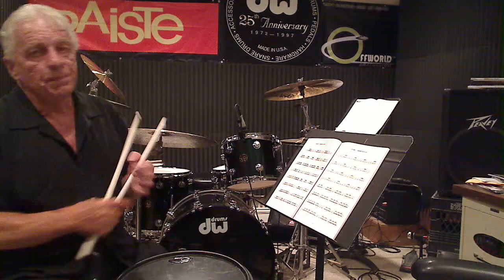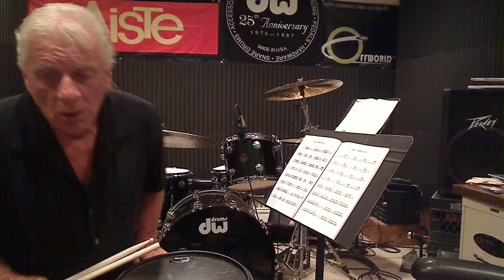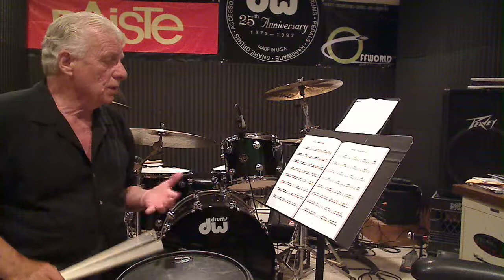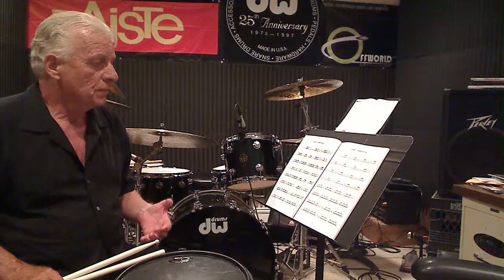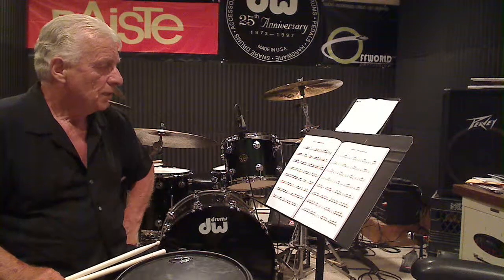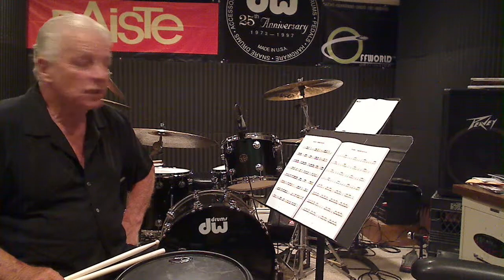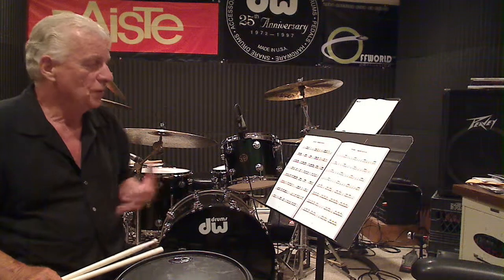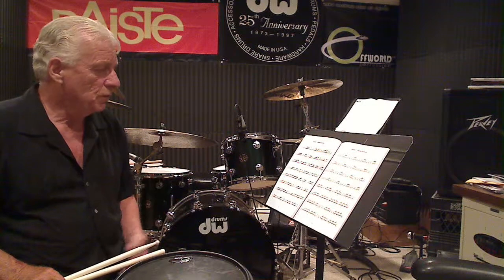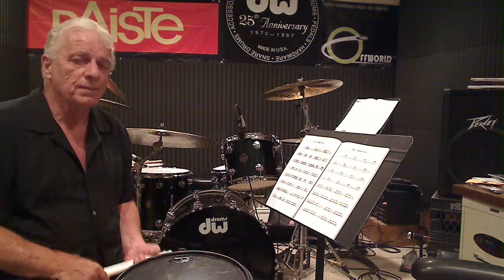Now, it's just page 20. If you turn to page 20, all it is just more variations of what you learned so far. However, something new is coming. On the third line, you've never seen a figure like that. A 16th note, an 8th note, and a 16th note separated like that. What does that mean? Well, the next video we're going to get into that in depth.